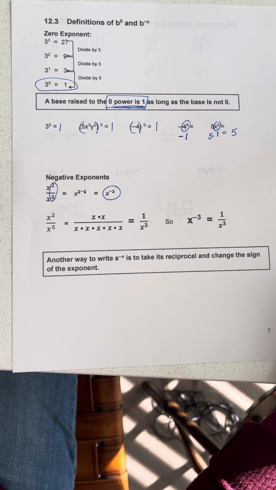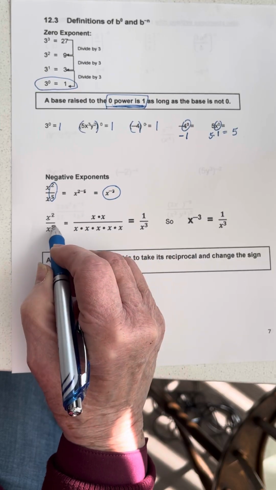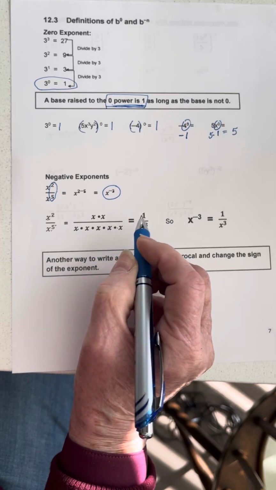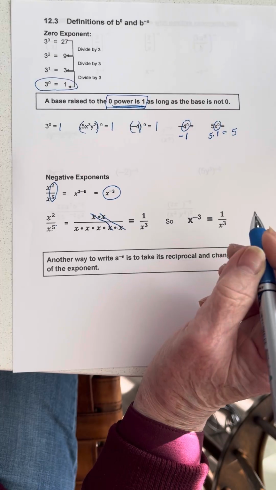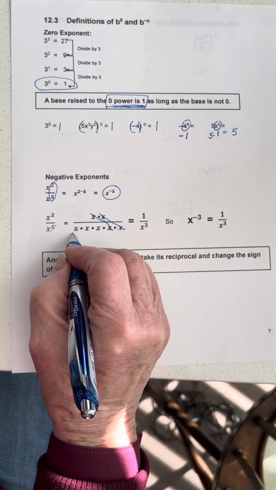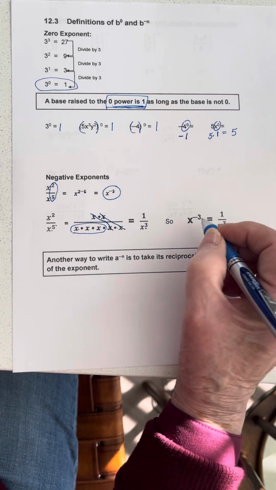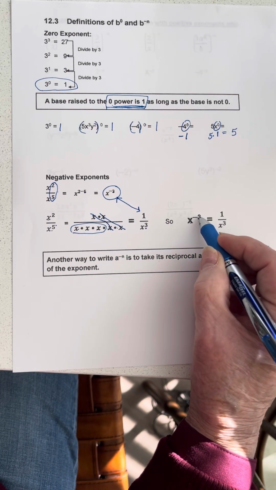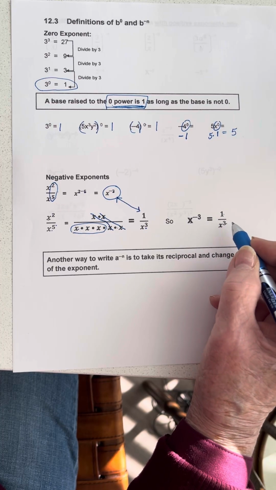We can also look at that if we expand x squared, x times x, x to the 5th power, x times x times x times x times x, 5 factors of x. We can cancel out 2 x's in the numerator, 2 x's in the denominator, and we are left with 3 x's in the denominator. So these are the same thing. X to the negative 3rd power is the same as 1 over x to the 3rd power.